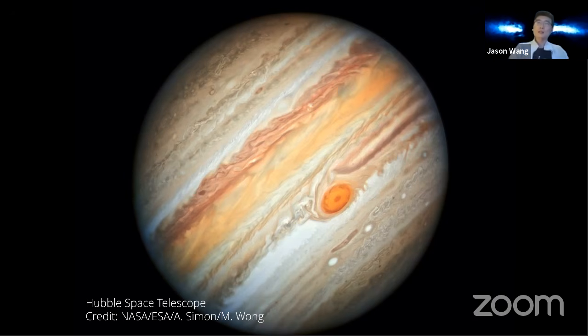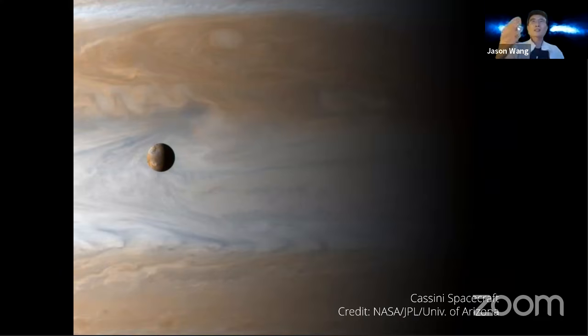What's more is that we can actually send spacecraft to the planets in our solar system. This is an image of Jupiter taken by the Cassini spacecraft. Here, Jupiter's in the background. It's way bigger than this image. And in the foreground, you can see Io, one of Jupiter's moons. Io is about the same size as our own moon, so that gives you a sense of scale, of how big Jupiter is compared to its moon.